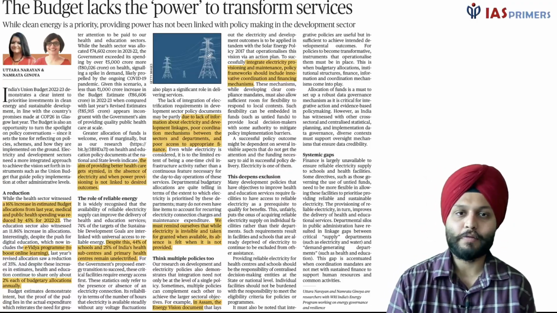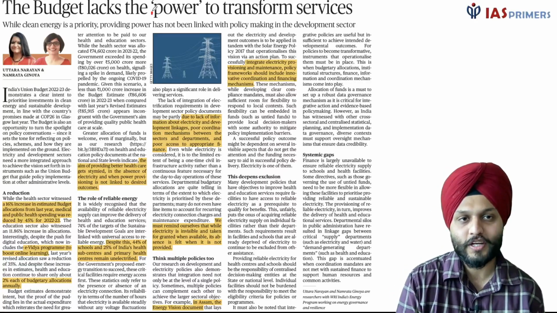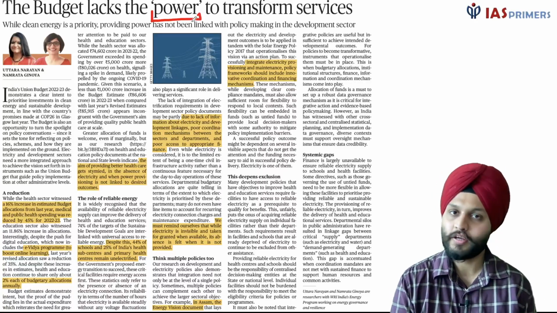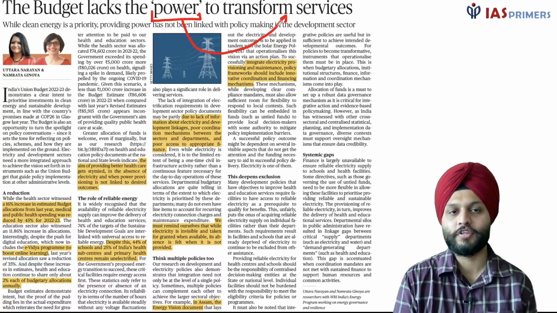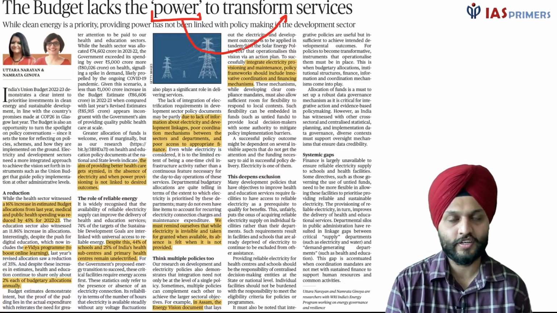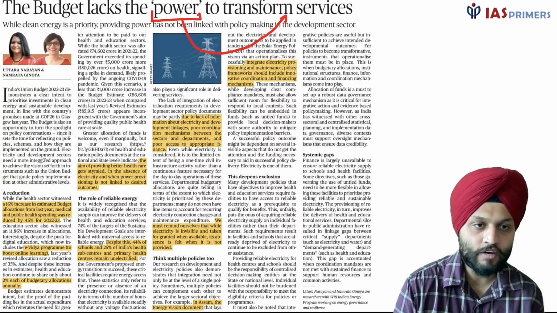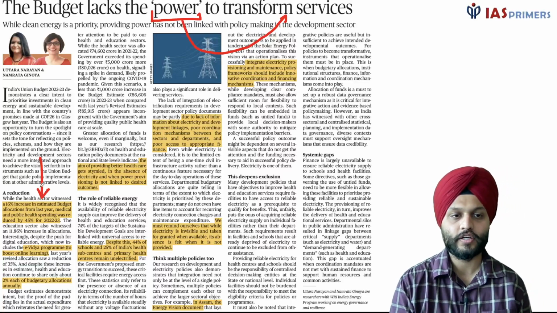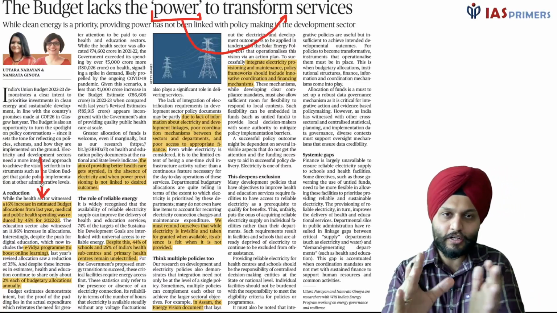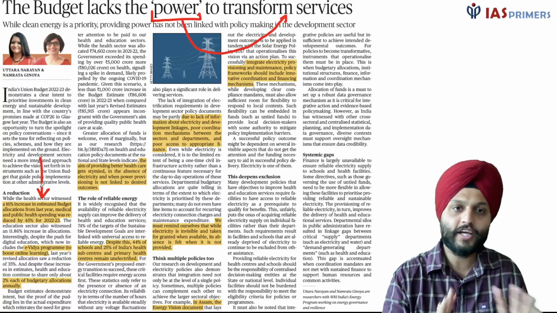The budget lacks the power to transform services, right? So it is basically correlating the electricity power, and it is correlating that the other services, particularly education and healthcare, are getting affected. Now here we have a critical observation with reference to the budget. They're talking about this, but they have gotten an opportunity to criticize the budget, and which I accept this.